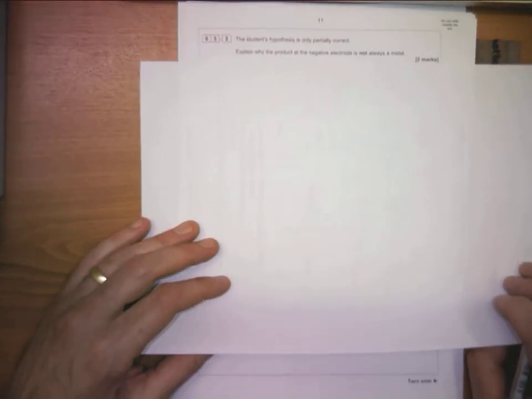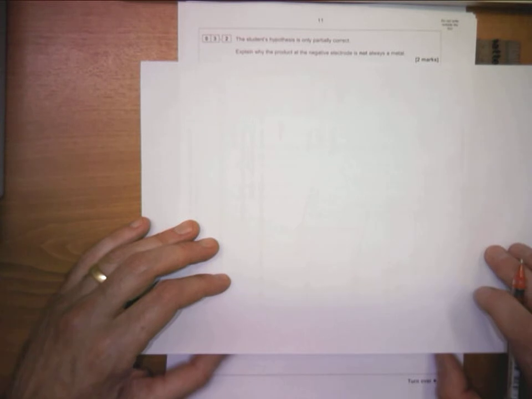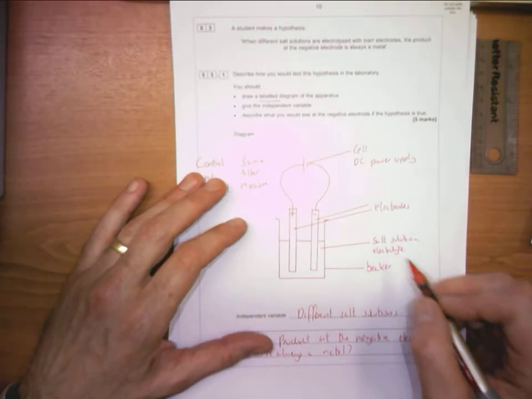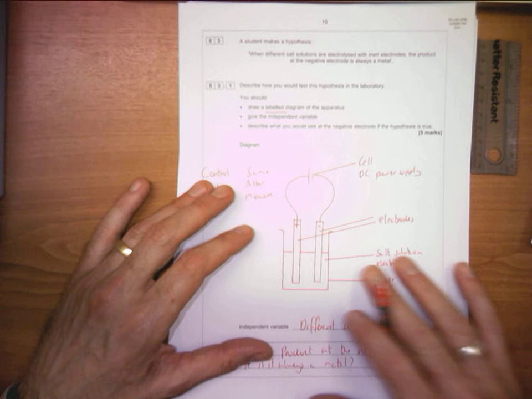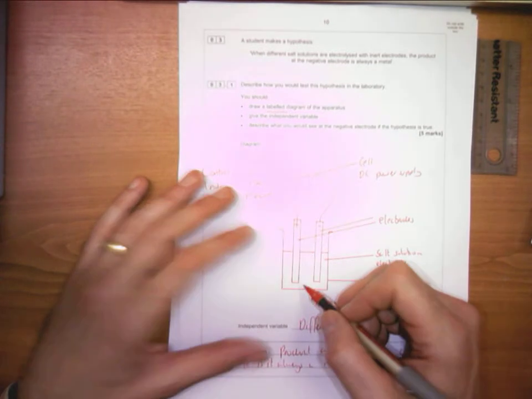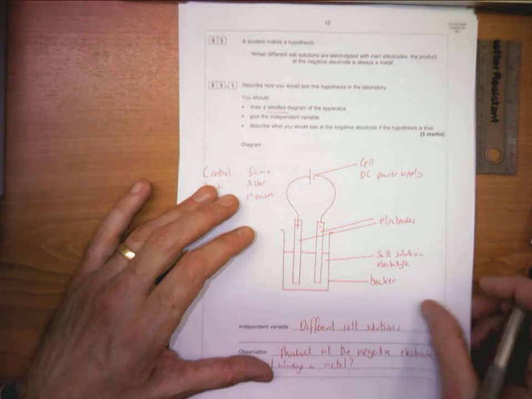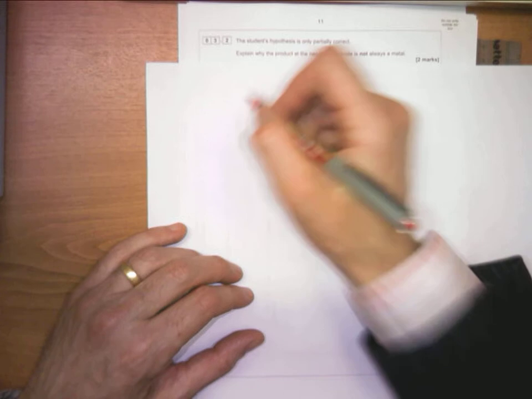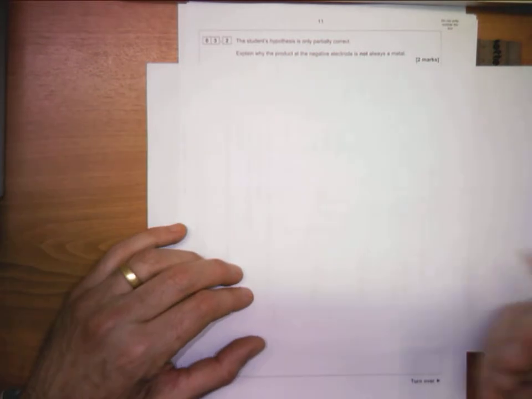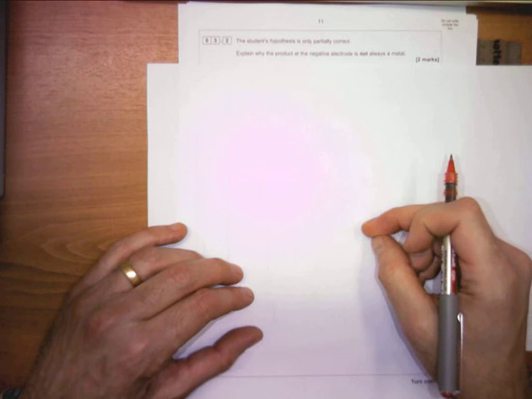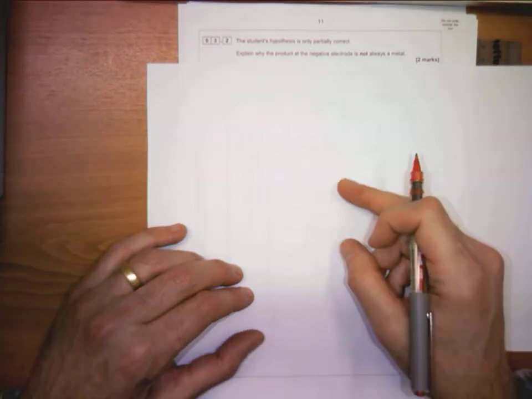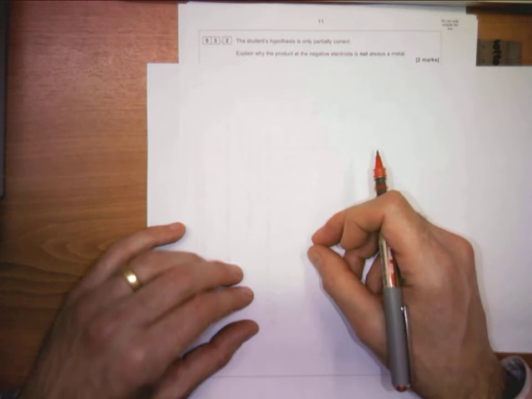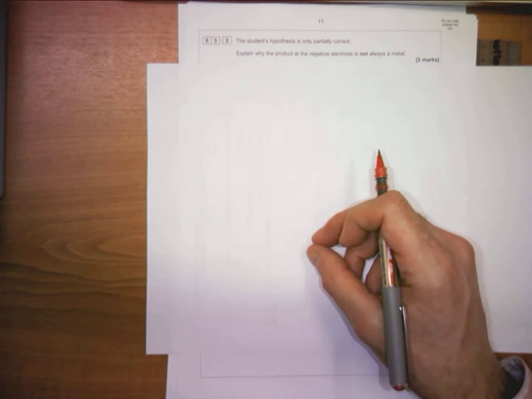Question 3. The student's hypothesis, as we know, is only partially correct. Explain why the product of the negative electrode is not always a metal. So the important thing to remember is we're talking about electrolyzing an aqueous solution of salts. So this is not a melts electrolysis. So we know as soon as it's electrolysis of solutions, we've got to remember our rules for the negative electrode. And the rule at the negative electrode is you will get a metal if the metal is below hydrogen in the reactivity series. If the metal is above hydrogen in the reactivity series, you'll get hydrogen instead.